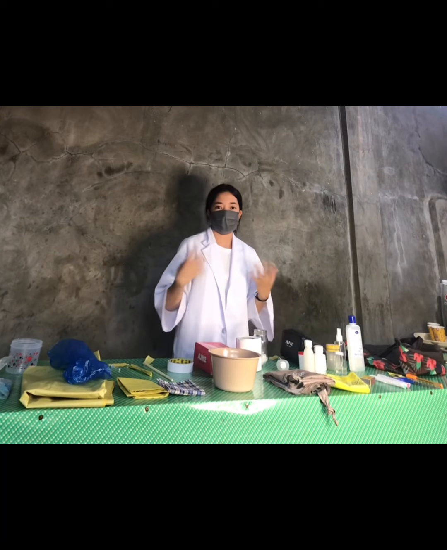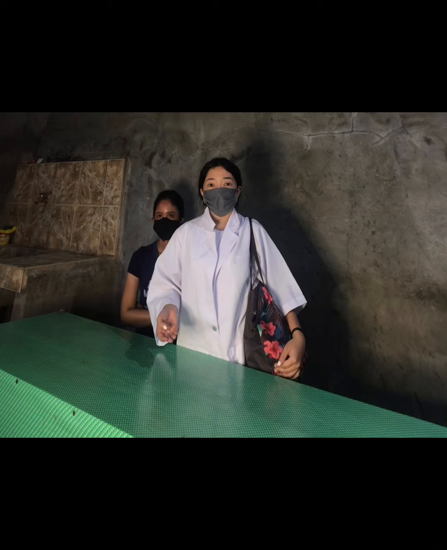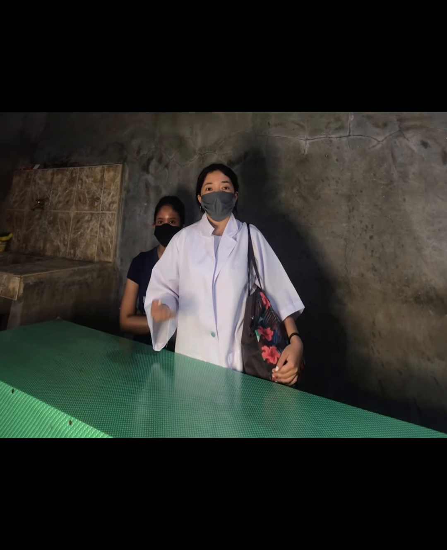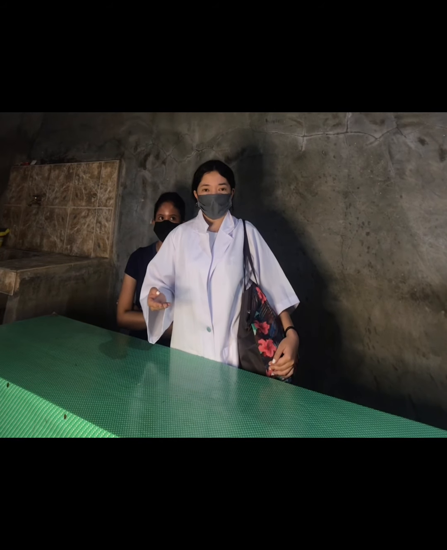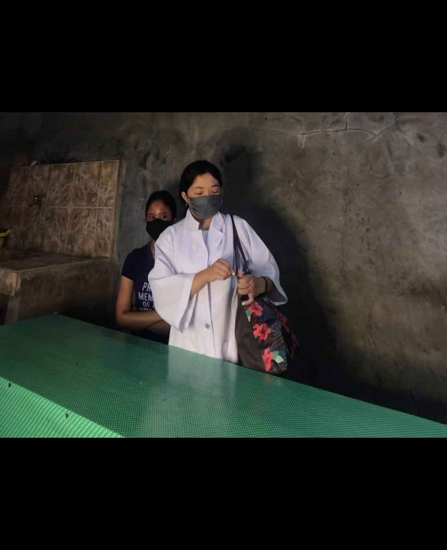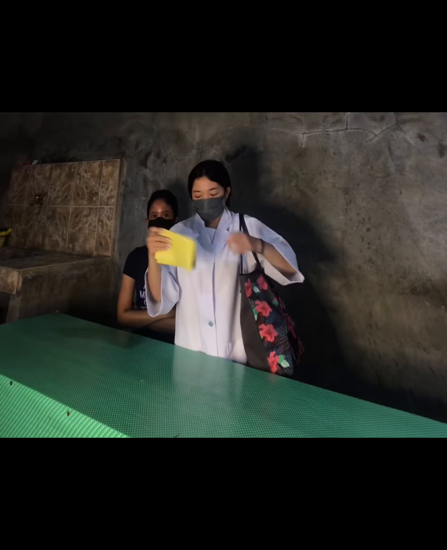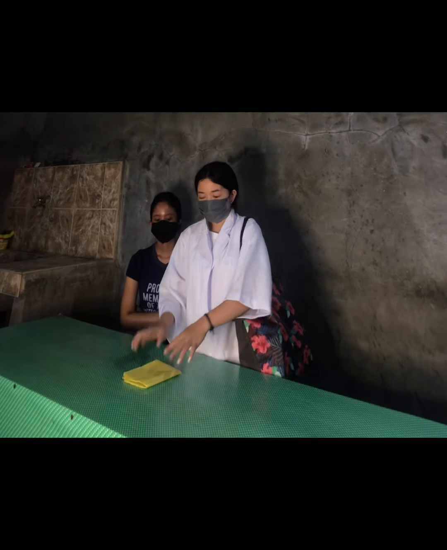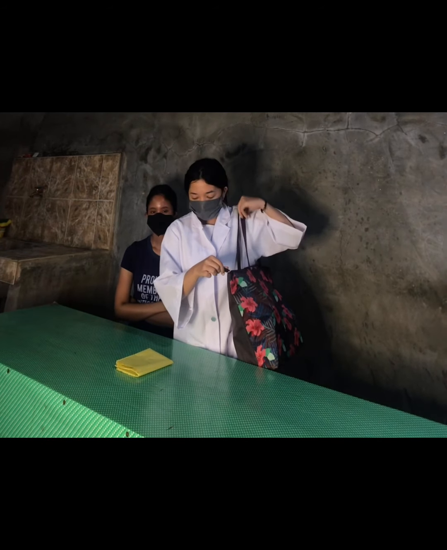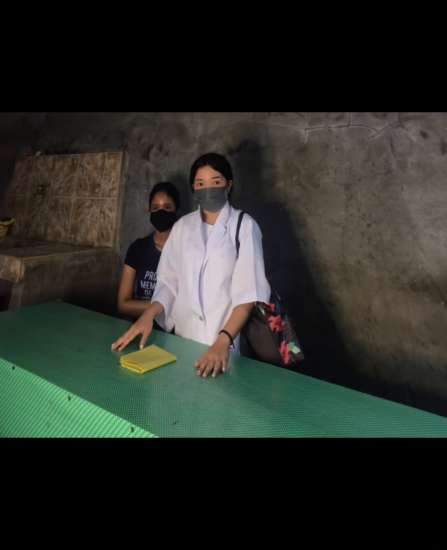So that's it for the equipment that we use. Now we are done introducing all the equipment. So now we are going to perform the procedure. First thing to do is we need to open our bag to pick the paper lining and place it on this table. Then I'll close my bag. As you can see, the paper lining is now on the table.